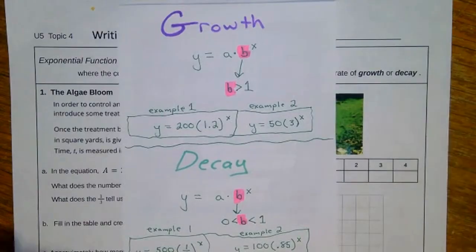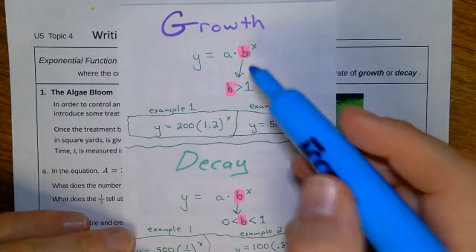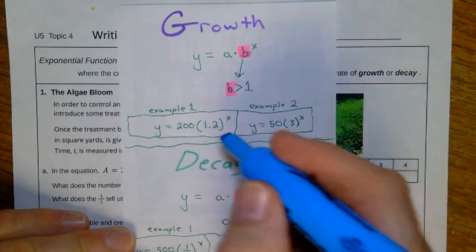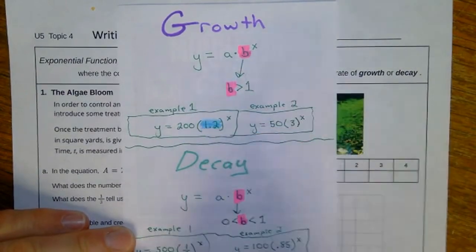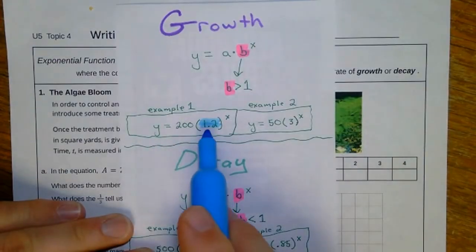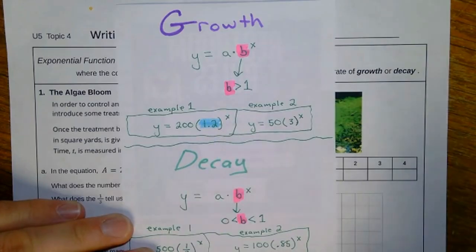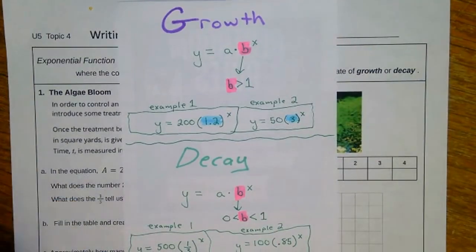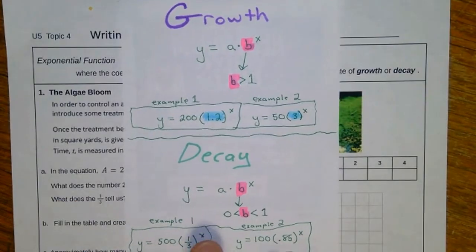How do you know it's a growth? If the B is above 1, we know that it's growing. So here is the only number that I care about. It's not the initial number, that's my initial population. It's whatever is to the power of x. So because the number was bigger than 1, 1.2, we know it's a growth. Here's the number 3. That's an example of tripling. So we've had a few questions on previous assignments that had a triple.